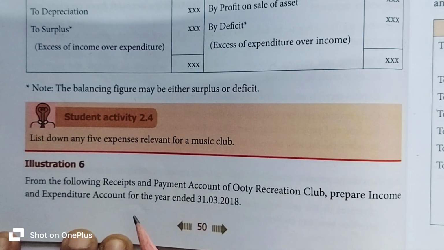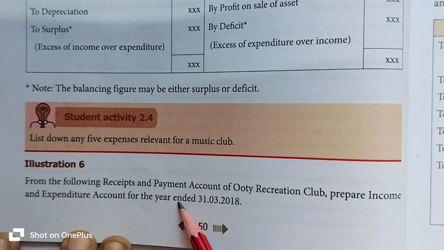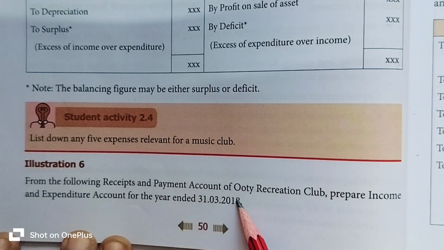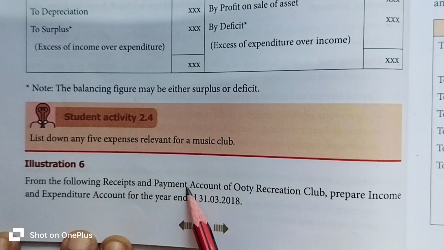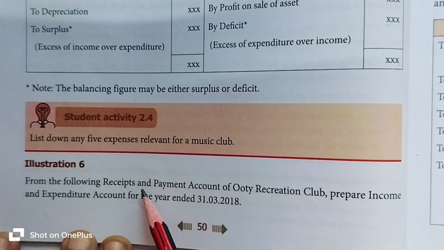Hi students, 12th standard accountancy, chapter 2, illustration 6. From the following receipt and payment account of Ooty Recreation Club, prepare an income and expenditure account for the year ended 31/3/2018. They have given the receipt and payment account here, and from it you have to prepare the income and expenditure account for the given period.